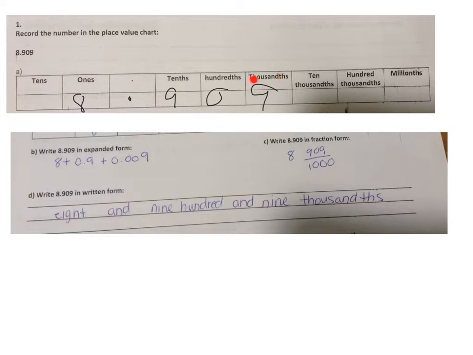If you take a look at the place value chart here, it's thousandths. So if it's thousandths, I write it in a fraction over 1,000. So to say this number or put it in written form, my number is 8 and, which represents the decimal, 909 thousandths. Now remember, on your test, it's really important that you have the THS there. That shows us that this is in decimal form. Thousandths.